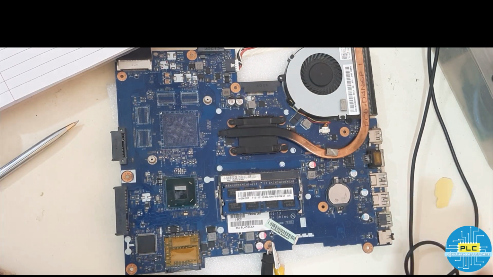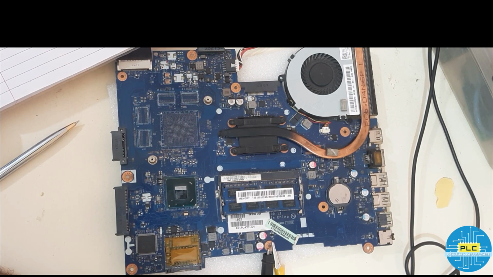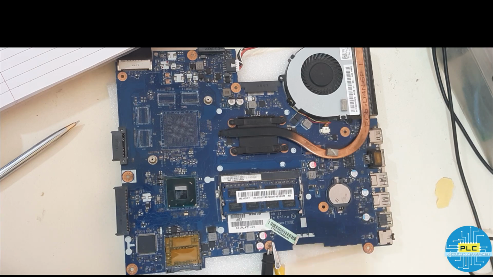So today's topic is the PWM section. What is PWM? What does it do? How can we get it? And what is the difference between the DC and PWM sections? So today we will discuss the PWM section.